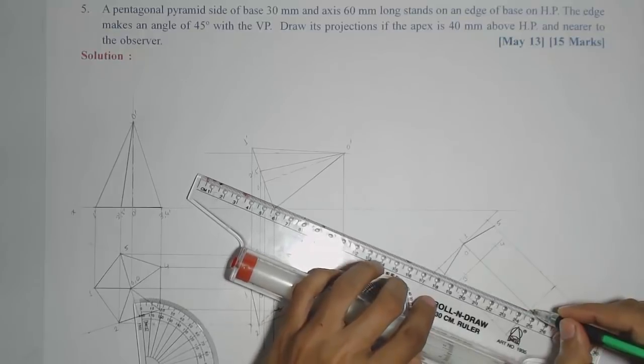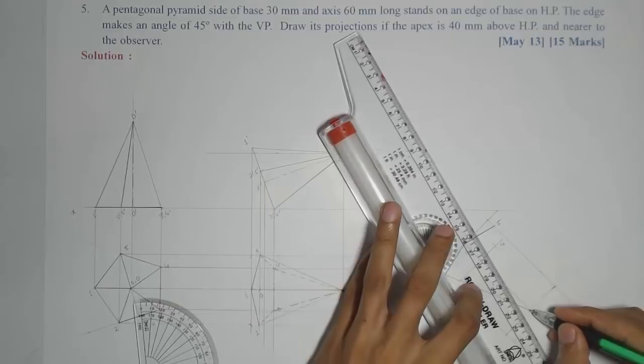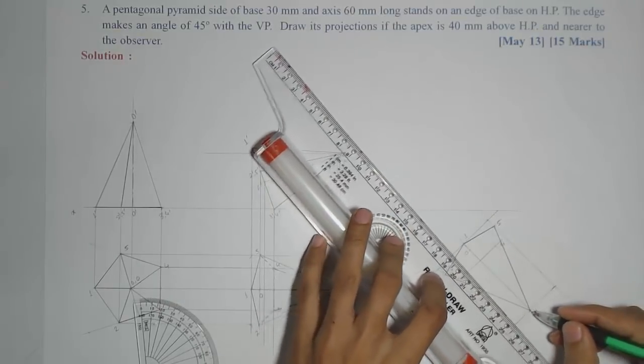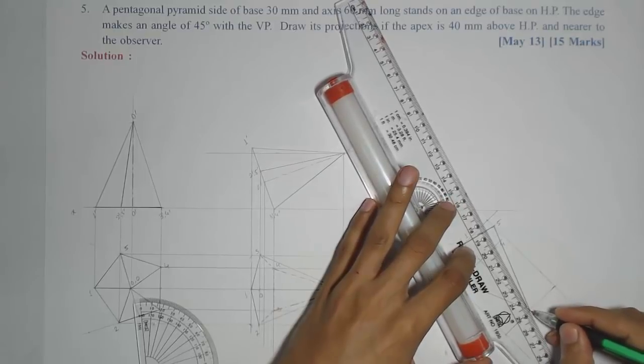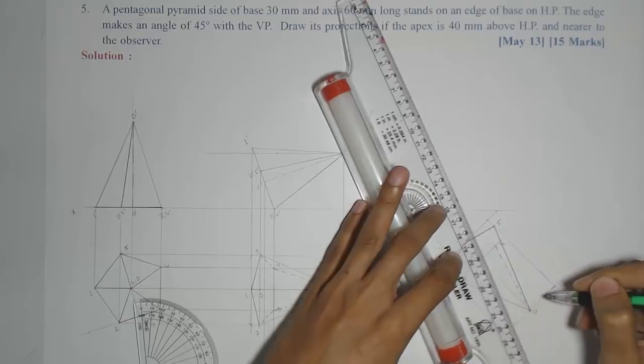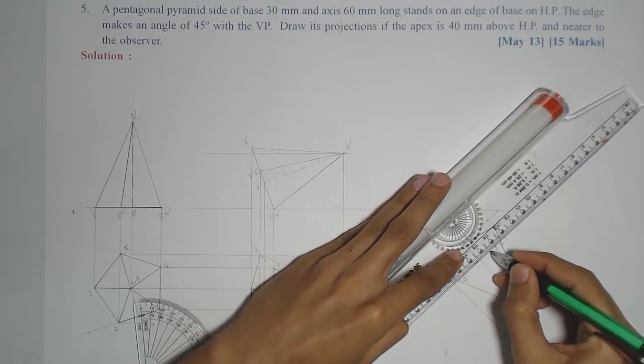Then go to 2 on the boundary, go to 5 again on the boundary, and then remaining are dotted. Same visibility. Then 3 to 4 dotted again.